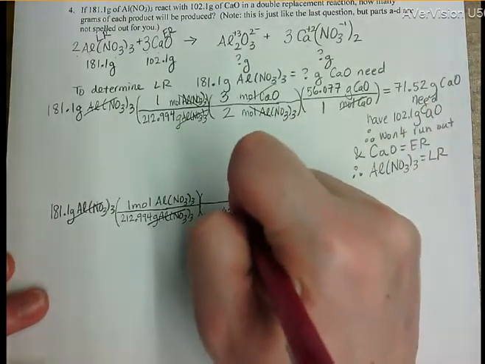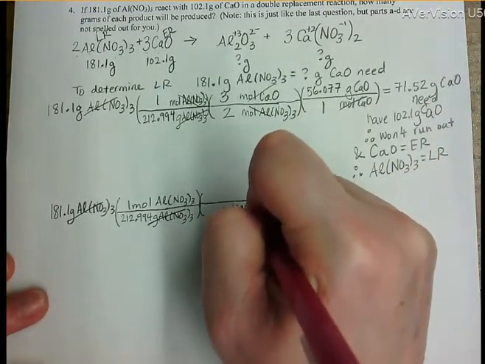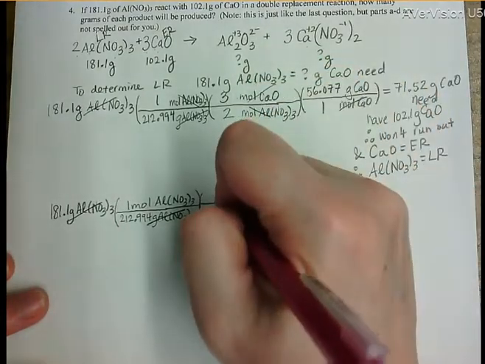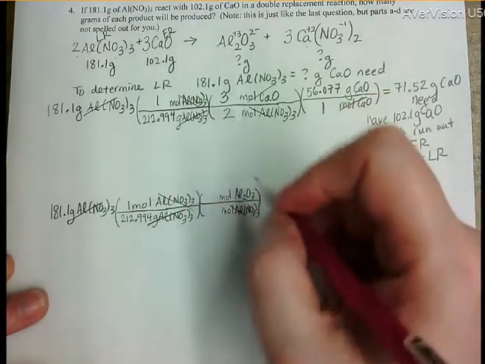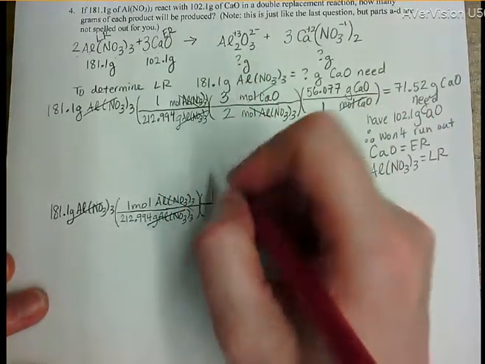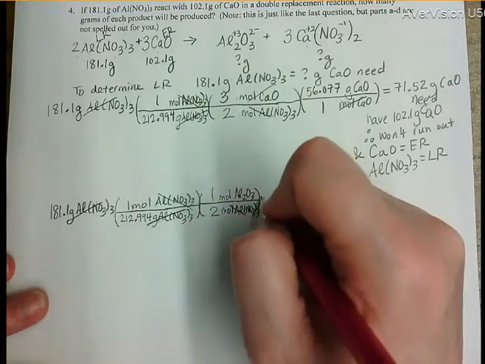Moles of aluminum nitrate to moles of my first product, which is aluminum oxide. Those are my coefficients, so my coefficient is 1 and my coefficient is 2.